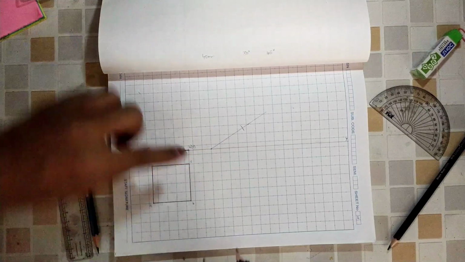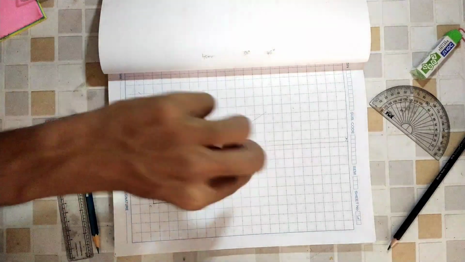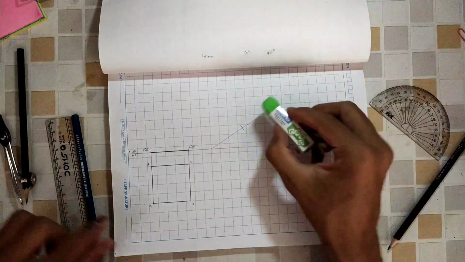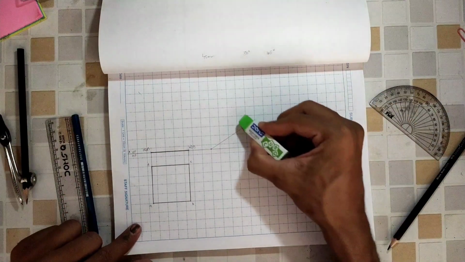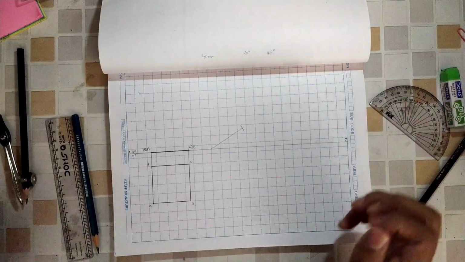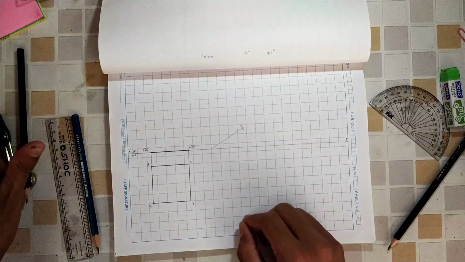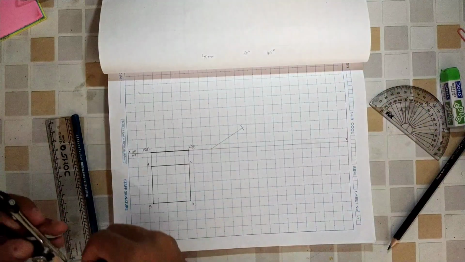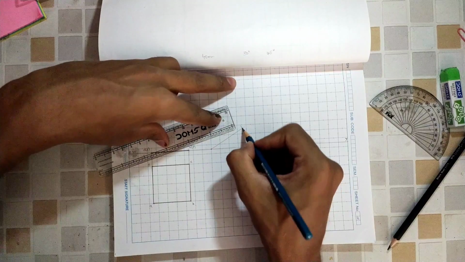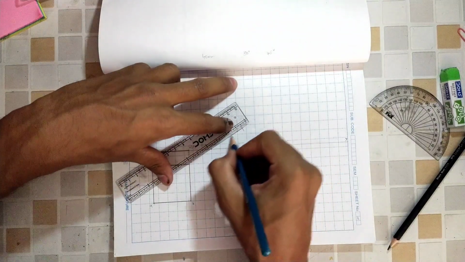I measured this and kept one arc here. This excessive line I will erase, because we don't need extra lines. When I was studying, my teacher used to deduct marks for extra lines also. So it's better not to have any extra lines. Be careful here. So I got it over here.